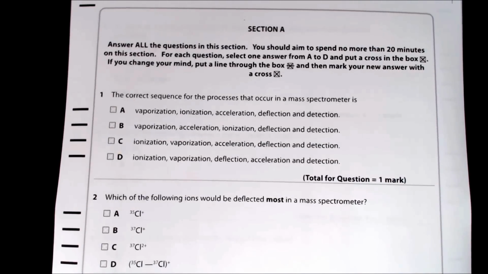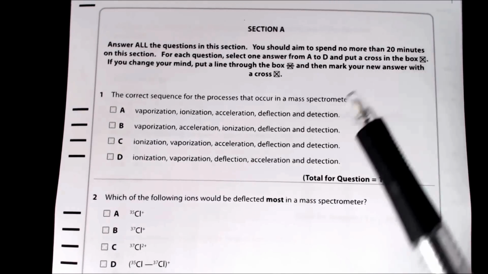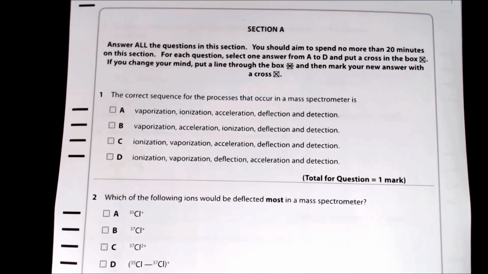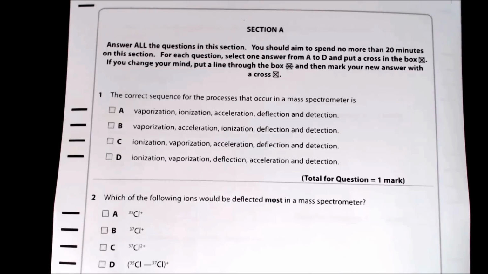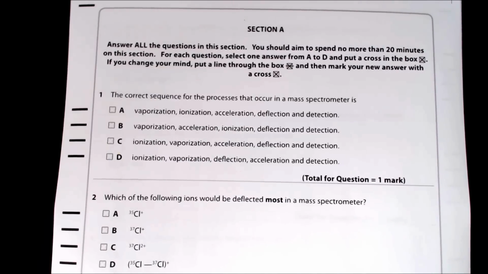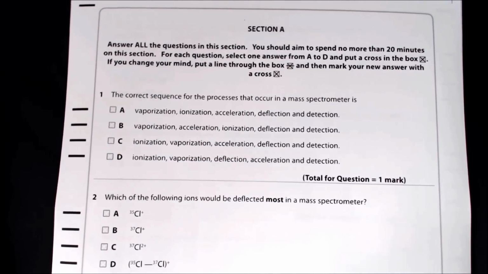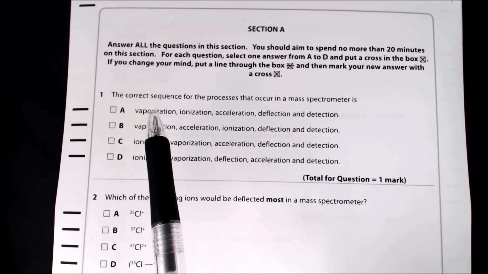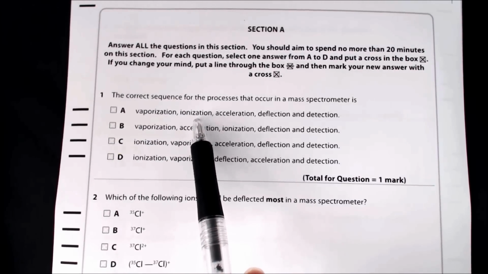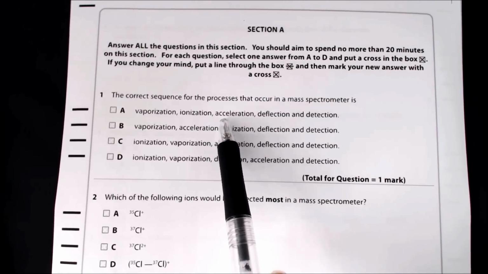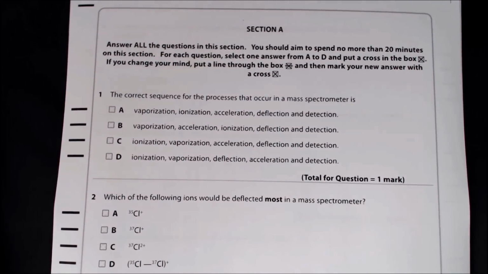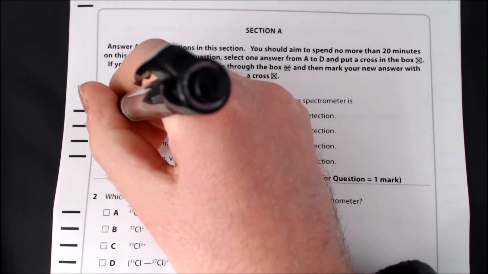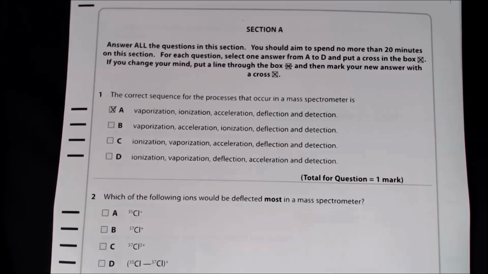Look at this first one. It says answer all the questions in this section. You should aim to spend no more than 20 minutes in this section, and all the usual stuff at the top there. The first one says the correct sequence for the processes that occur in a mass spectrometer is, so this is the one you've really got to know, and the answer is A. It's vaporization, ionization, then it's accelerated through plates, deflected through a magnet, and then it's detected at the end. So this first one is A. So we're going to put the mark on there.